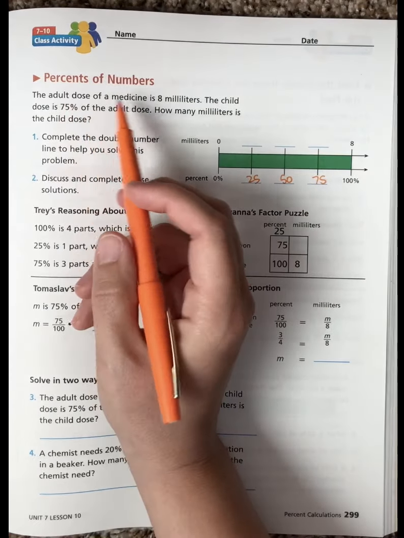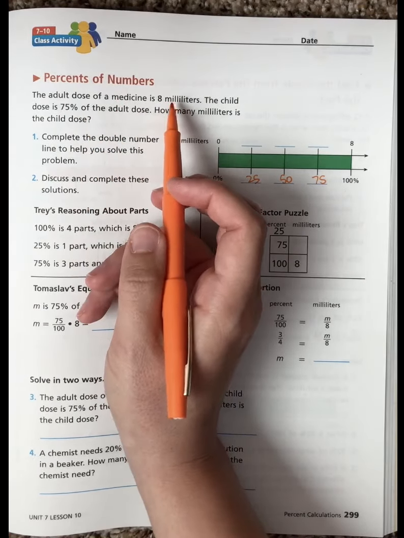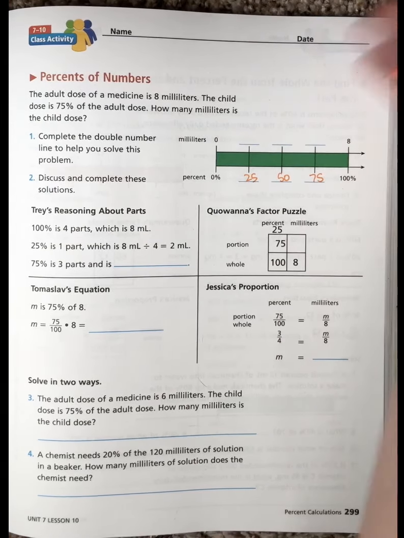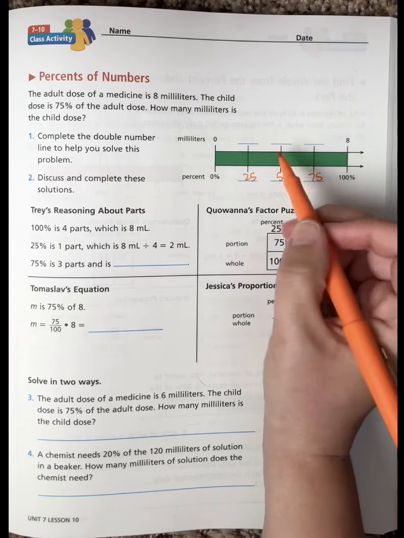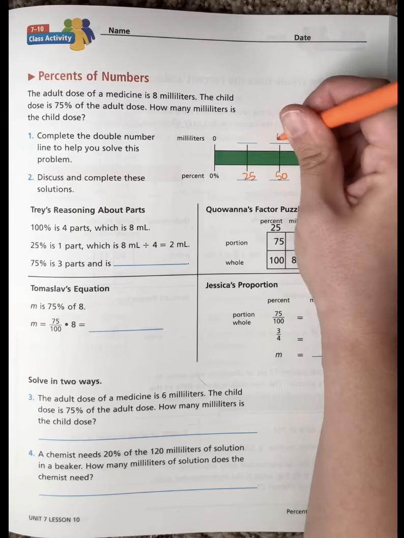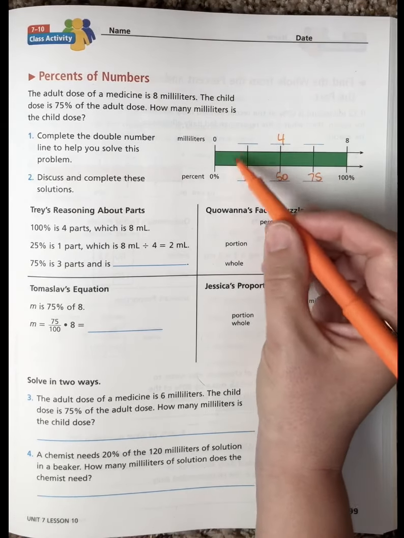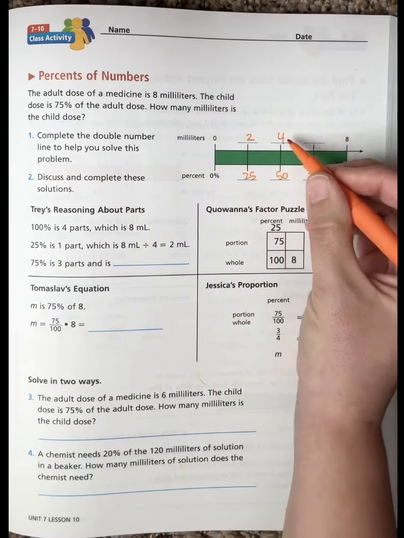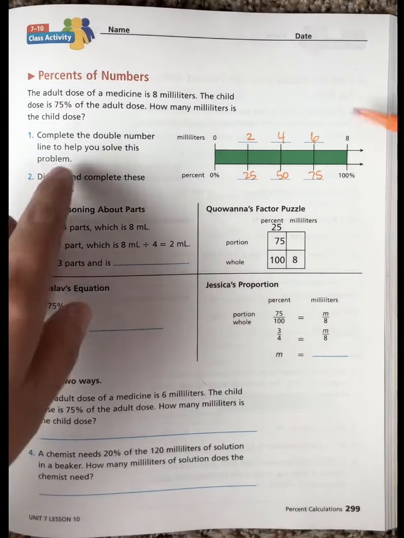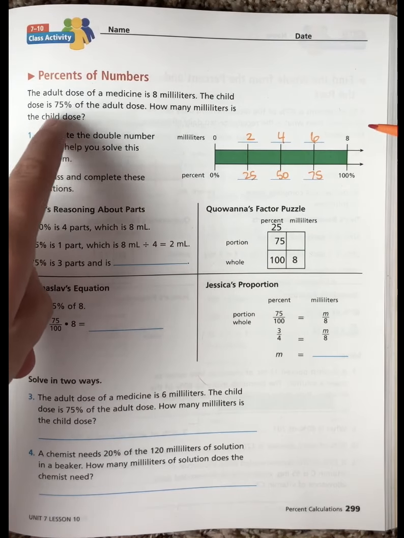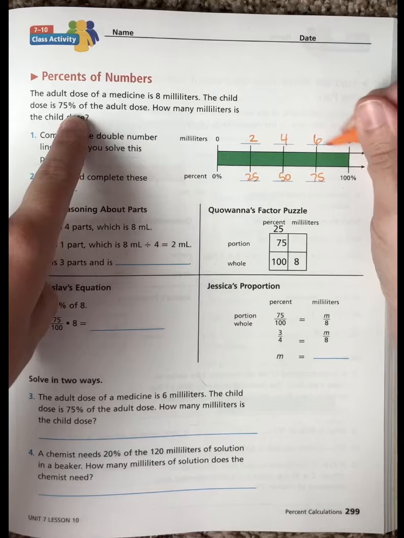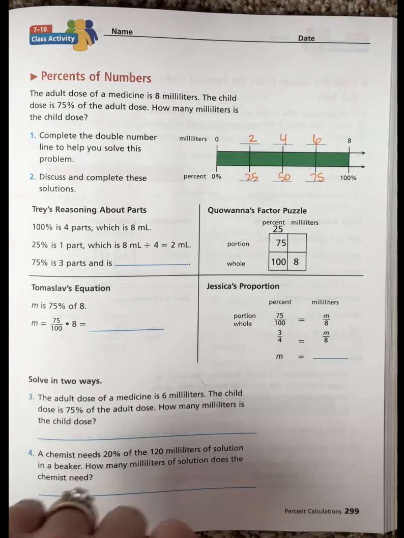Well, it says the adult dose is 8 milliliters, which means 100% of the adult one would be 8. And so how would you divide 8 into 4 equal parts? Well, I can figure out that 50% of 8 would be 4. And then if I want half of that, it would be 2, or half more of that, it would be 6. So I can see pretty easily from this double number line that 75% of the adult dose has to be 6, which would be 6 milliliters.